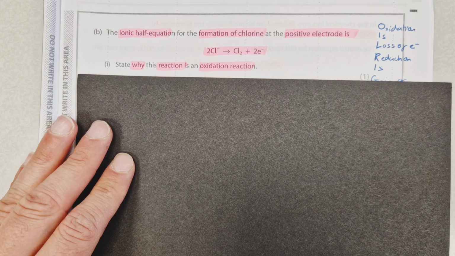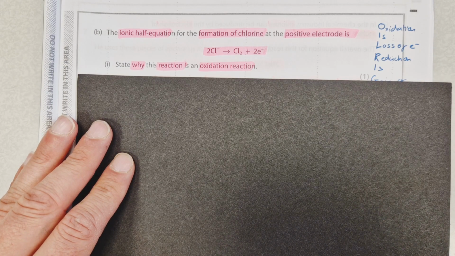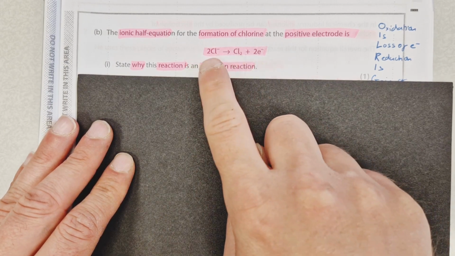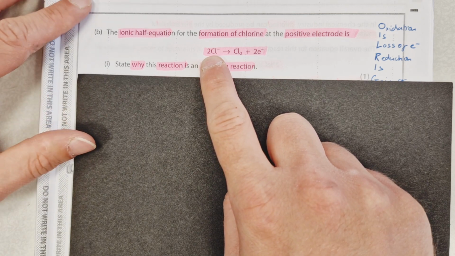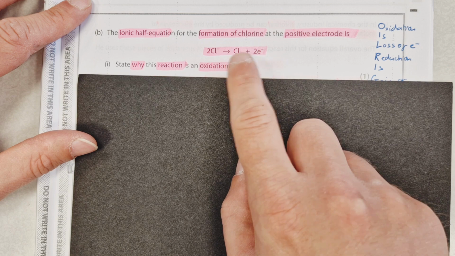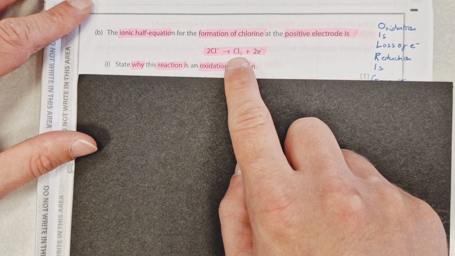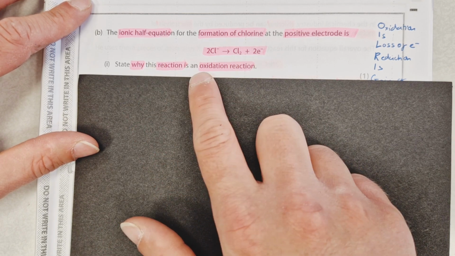So in B, we're being asked about an ionic half equation for chlorine. We're given the ionic half equation: two chloride ions, 2 Cl minus, going to the positive anode, where they are losing 2 electrons to form a molecule of chlorine. We're being asked to state why this reaction is an oxidation reaction.